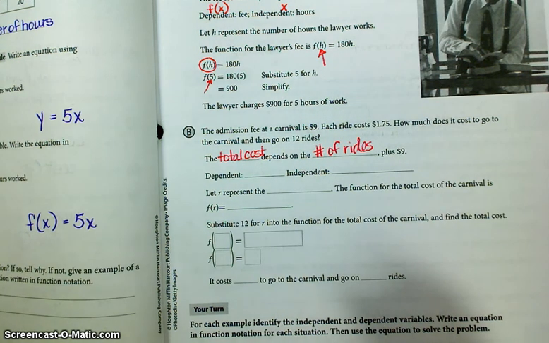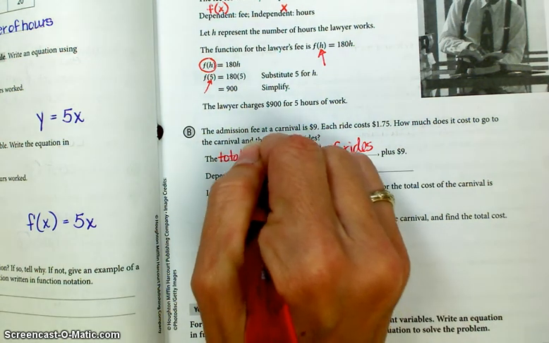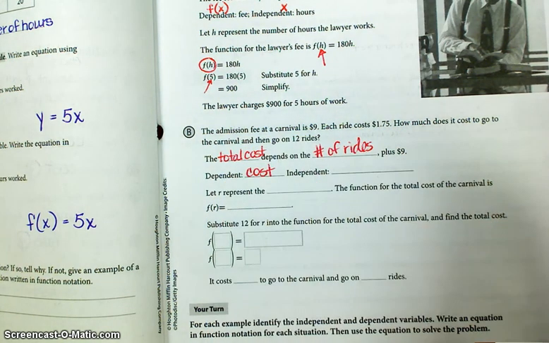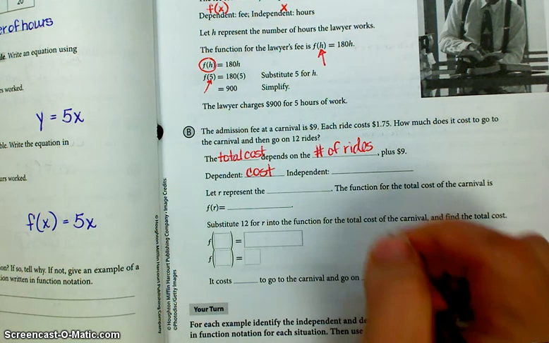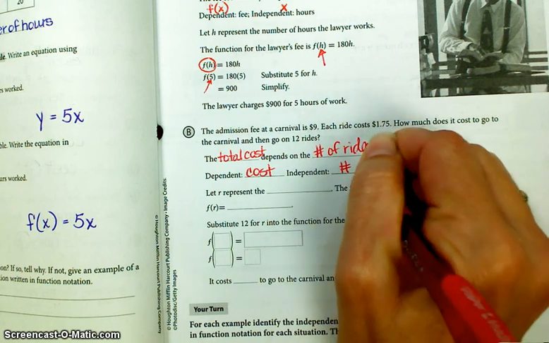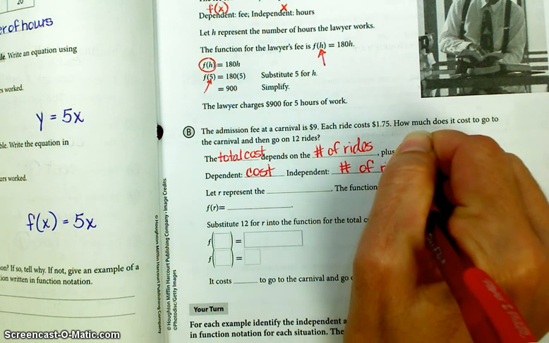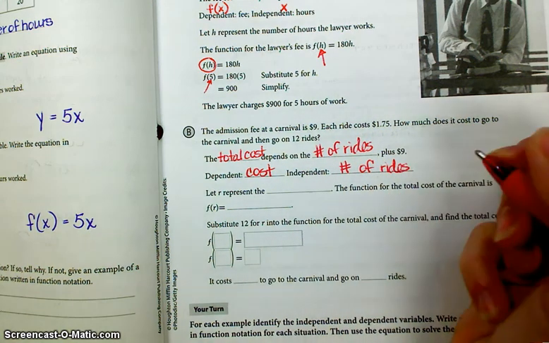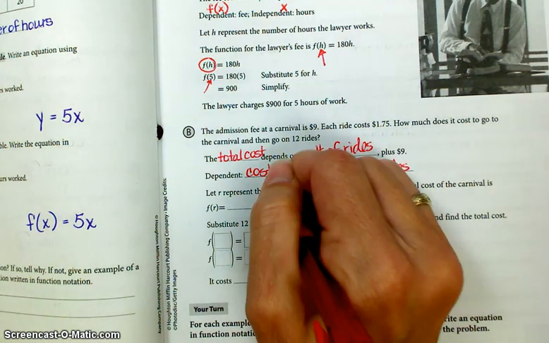So your dependent variable is total cost, and your independent variable is the number of rides. Let R represent the number of rides.